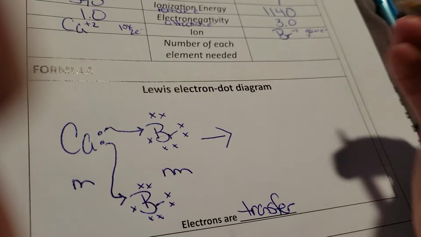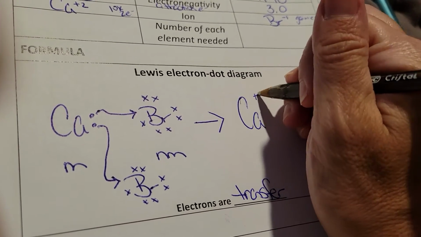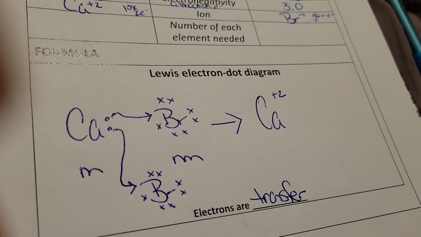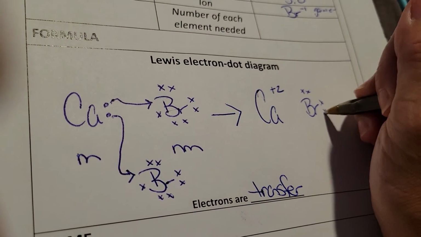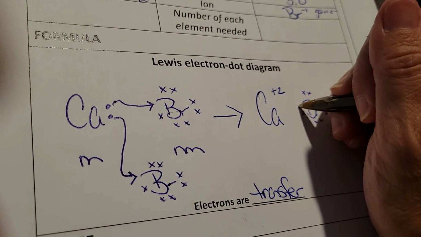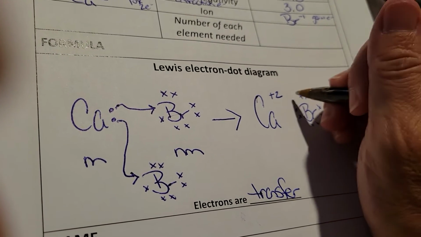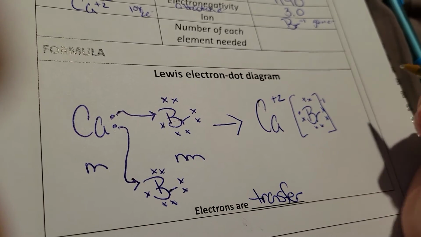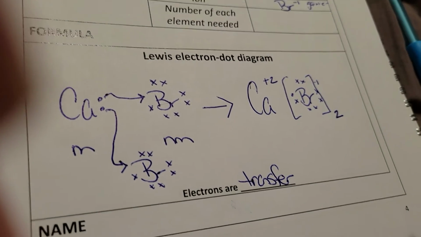So what we end up with on this side is calcium with no valence electrons anymore. It gave both away, so calcium plus 2. Then we have bromine with 1, 2, 3, 4, 5, 6, 7 of its own, and 1 that it got, with a -1 charge. And there's 2 of those. Okay, so that's how we write that.